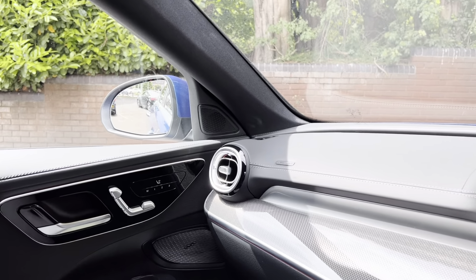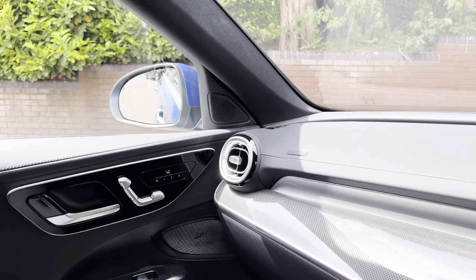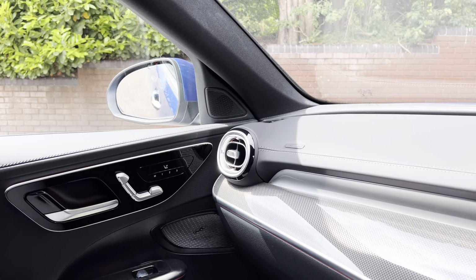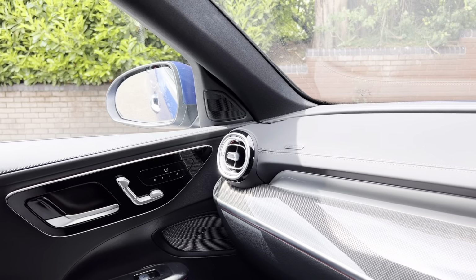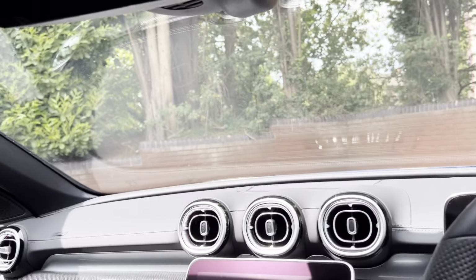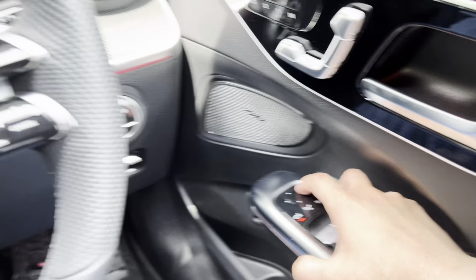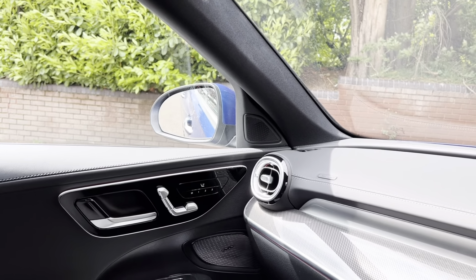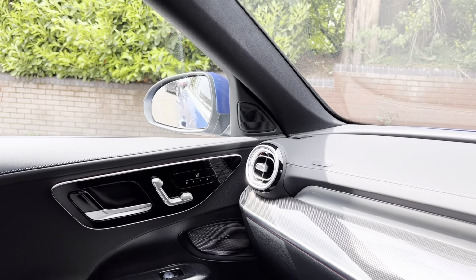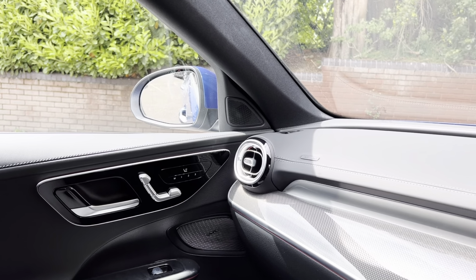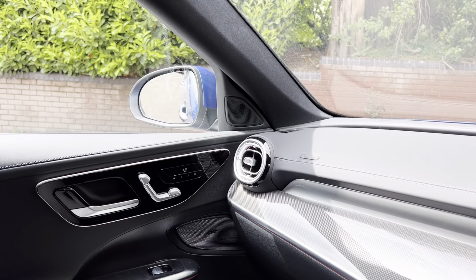If I select reverse now, the mirror will go down, which is exactly what I want. And you can always set the mirror when it's in reverse, and you just adjust it to whatever position you would like, so that next time the mirror will dip to a height that you actually want.